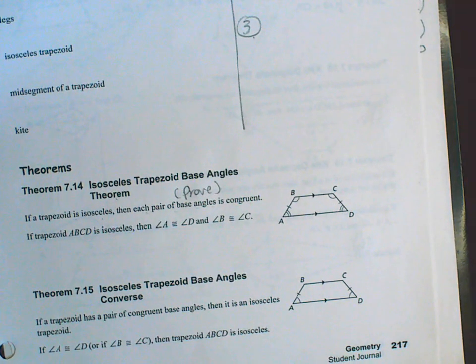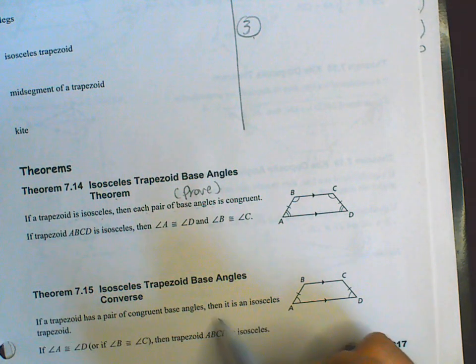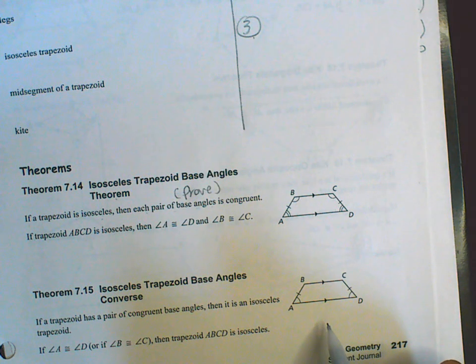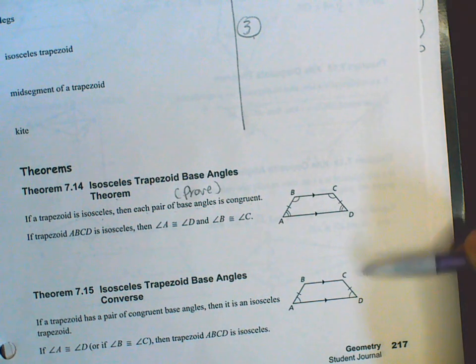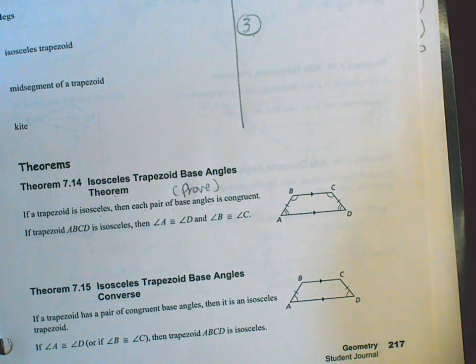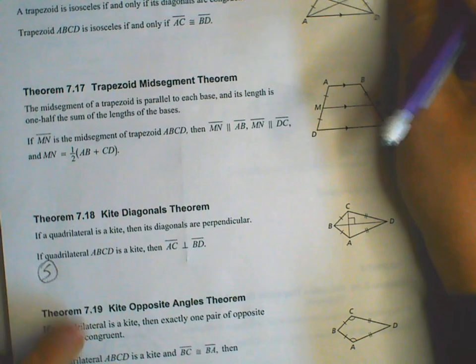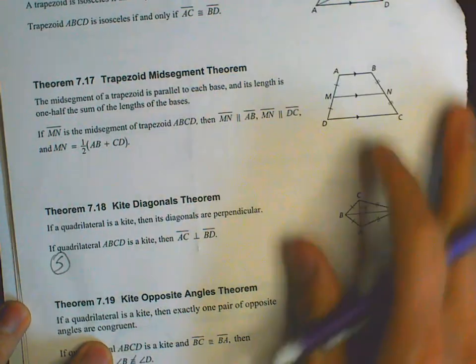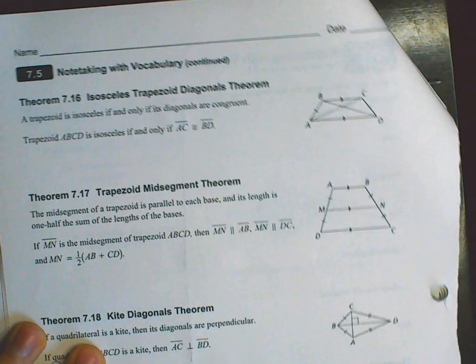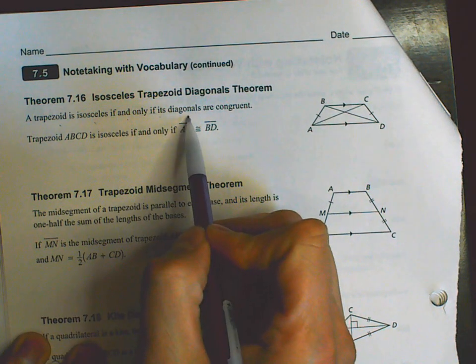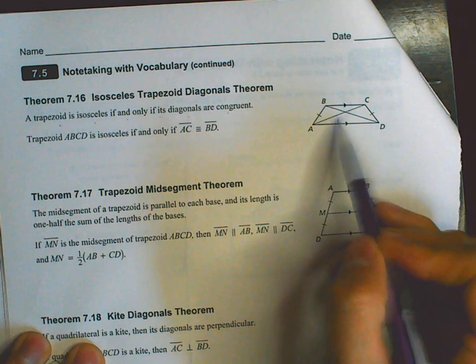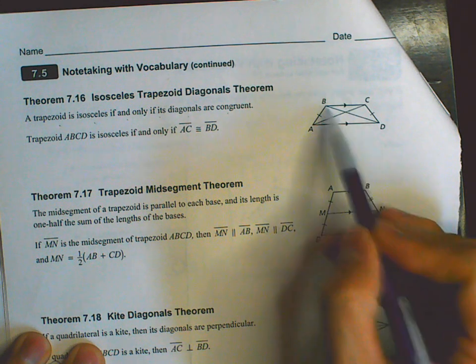We are actually going to do the proof for this one in one of the pages. So the converse of that is if a trapezoid has a pair of congruent base angles, then it's going to be an isosceles trapezoid. So we're actually going to be proving this one and not this one. Next page. All right, the next one is the isosceles trapezoid diagonal theorem. It says a trapezoid is isosceles if and only if its diagonals are congruent. So if this is an isosceles trapezoid, then the diagonals are going to be congruent.